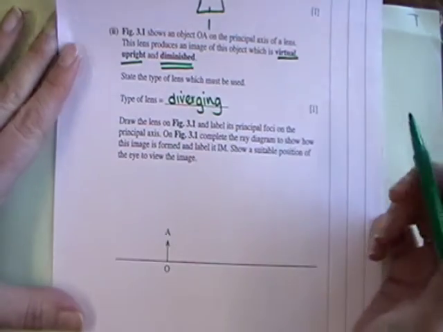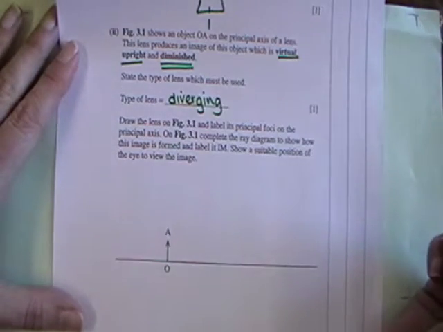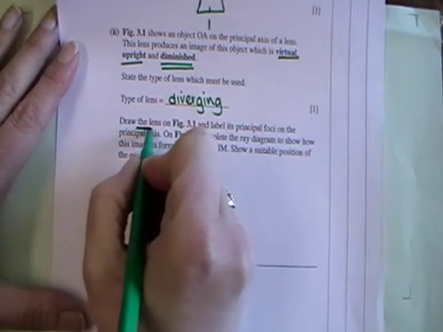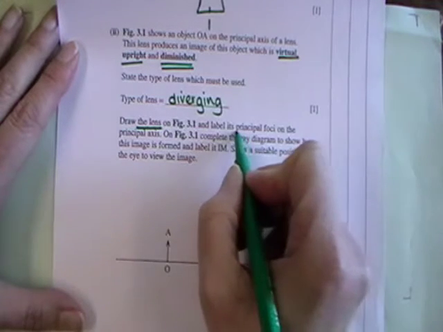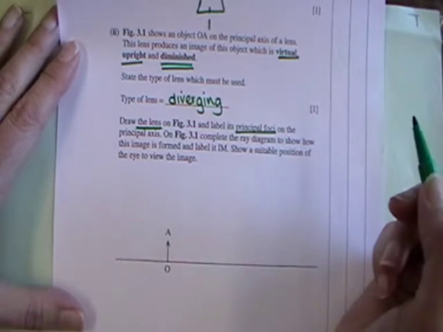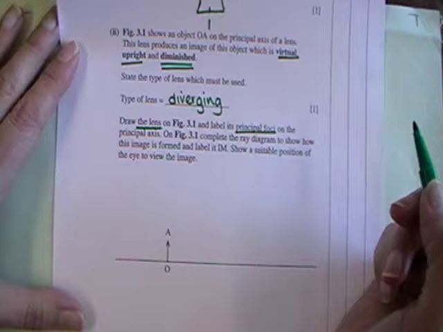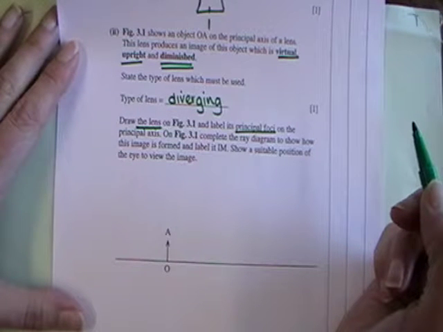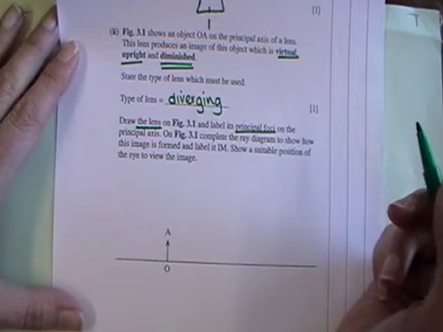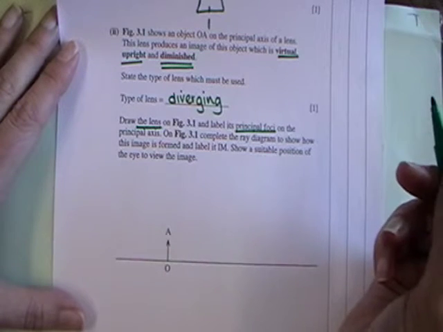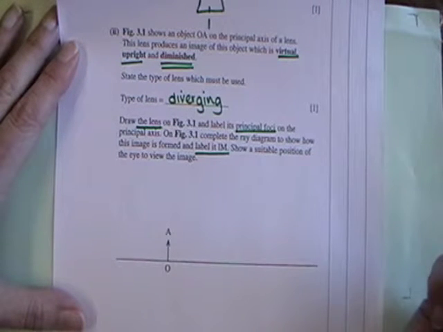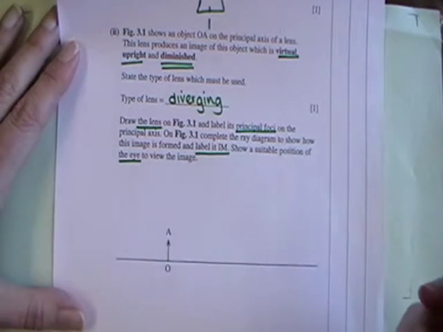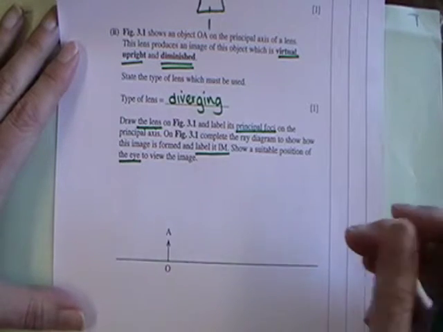In the second part of this part 2, draw the lens on figure 3.1. So we first of all have to draw the lens. Label its principal foci on the principal axis. So foci is the plural of focus, therefore we're expecting 2 points labelled. And on figure 3.1, complete the ray diagram to show how this image is formed and label it IM. So we're looking for an image that we will label IM and show a suitable position of the eye to view the image. So there are several different parts to this question.